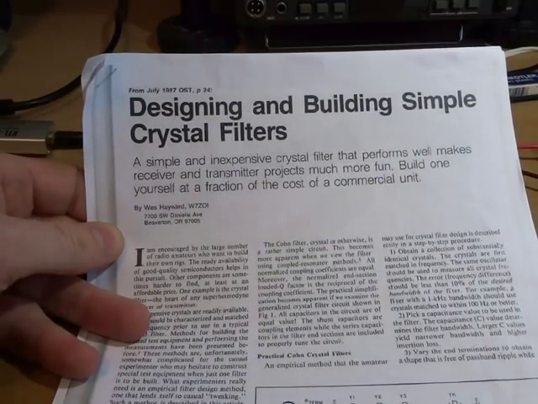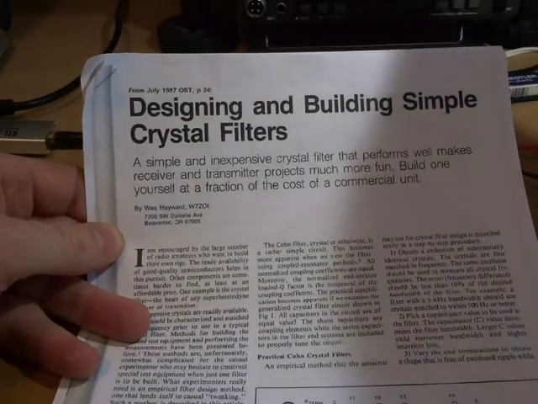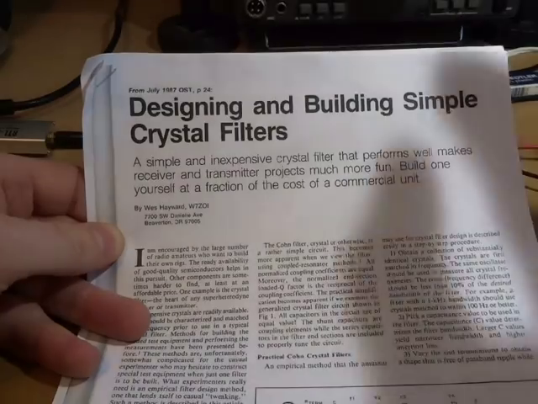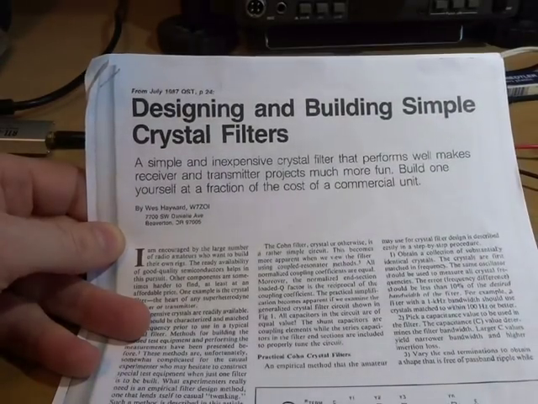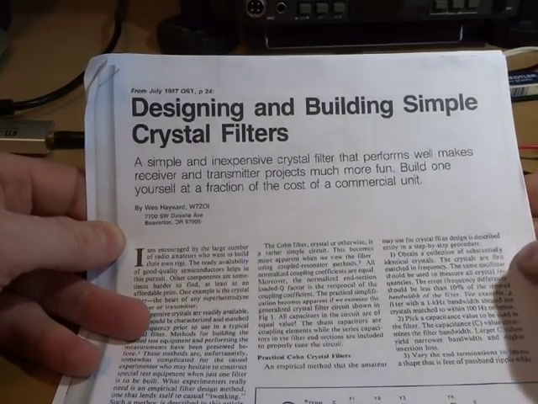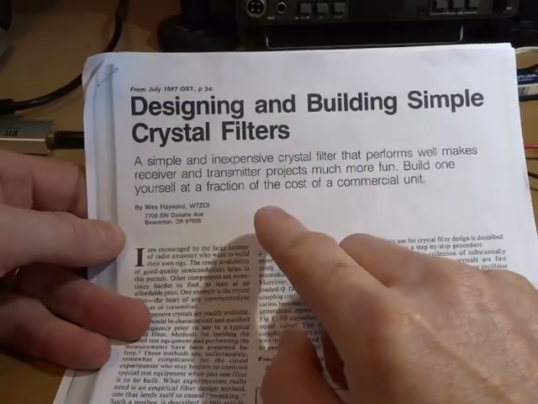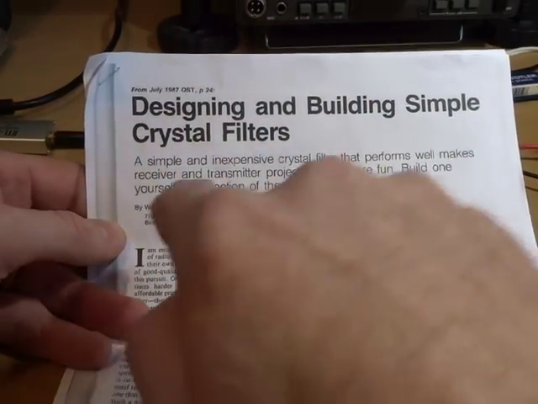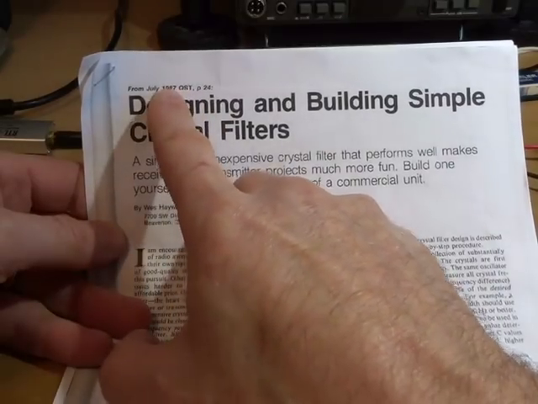So I just want to spend some time in this video looking at the crystal filter, and I'll probably start with the single sideband filter first and then move on to the CW filter. You'll recall from a previous video that I want to try and use the approach by Wes Hayward that he presented back in QST in 1987.